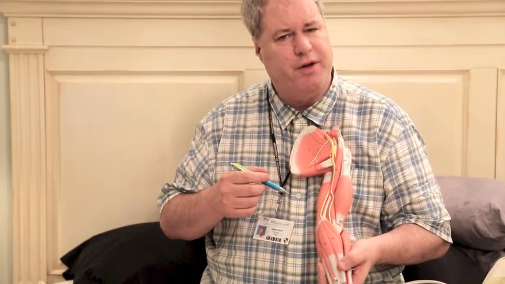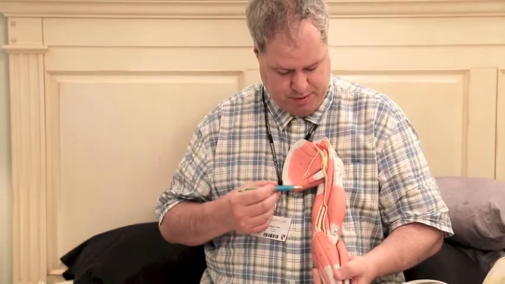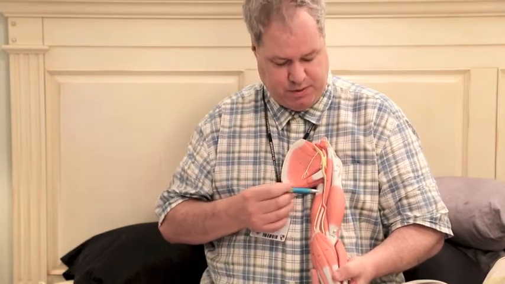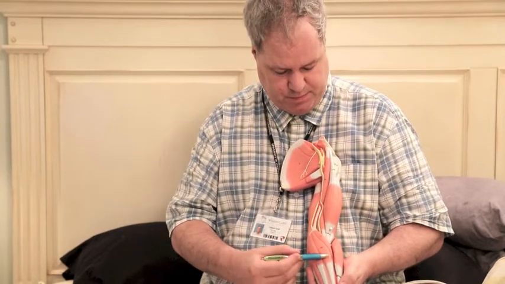All right, so what we're going to do is return to the upper limb for now. We're going to go toward the proximal component of the entire upper limb, which is the shoulder region. Here's the shoulder, here's the arm, and here's the forearm.